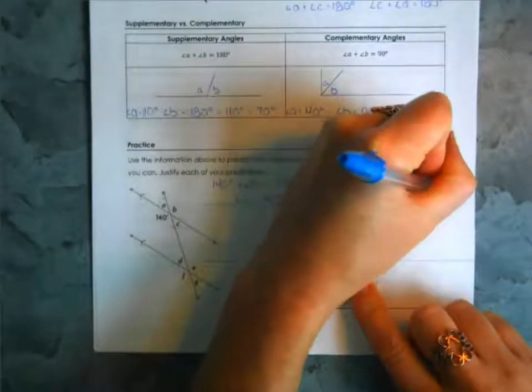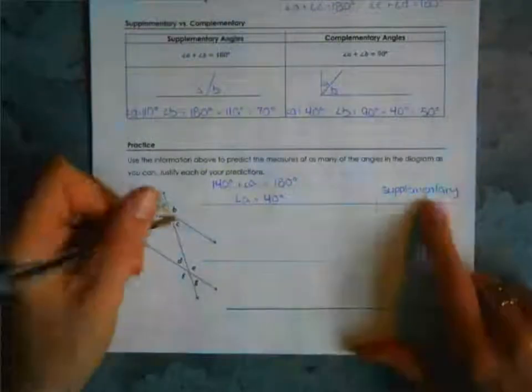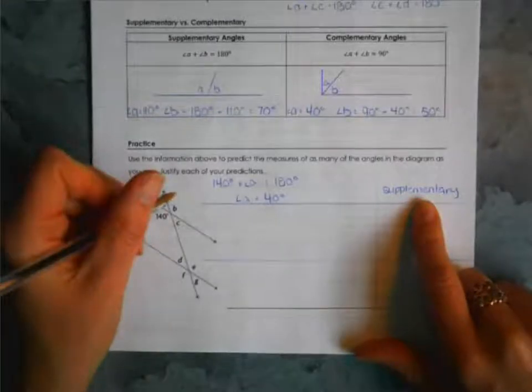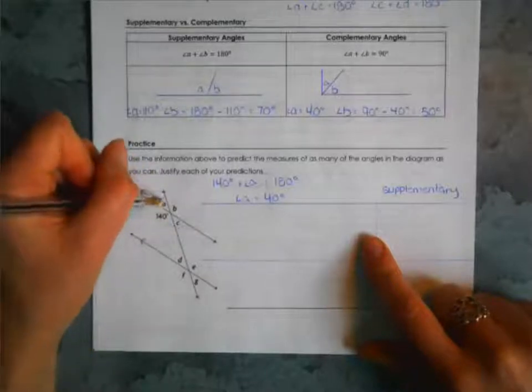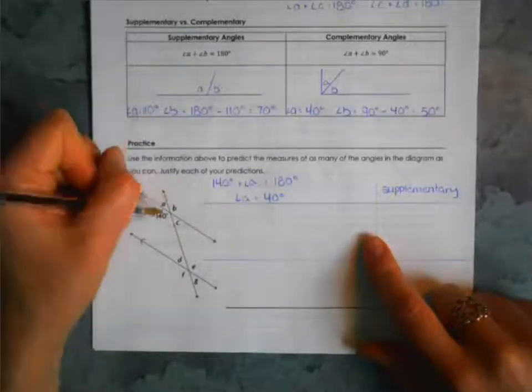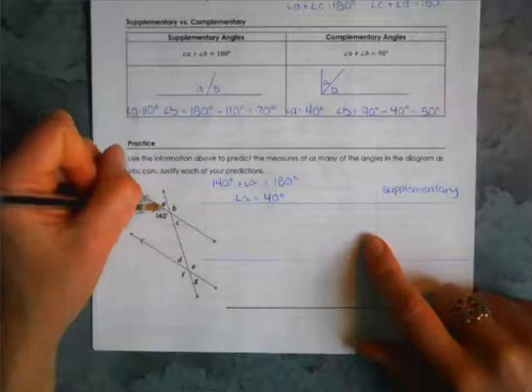So then you would just write that down in the justification box. Okay. So now we know angle A. How can we figure out another angle based on what we know here?